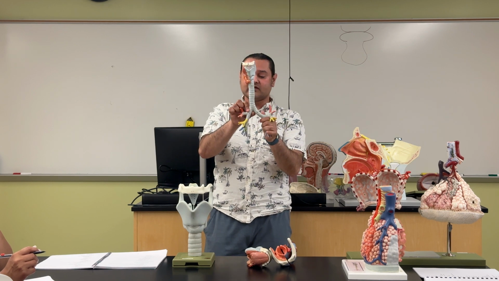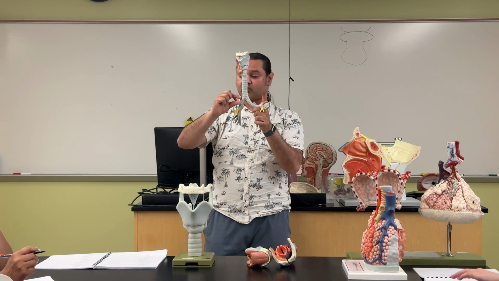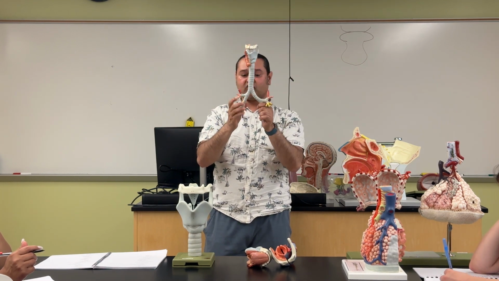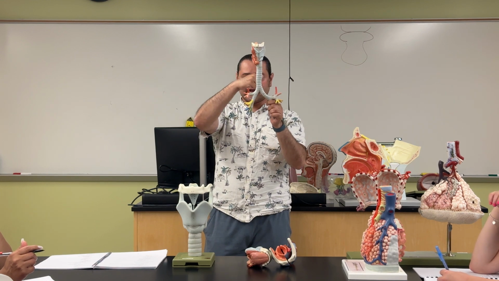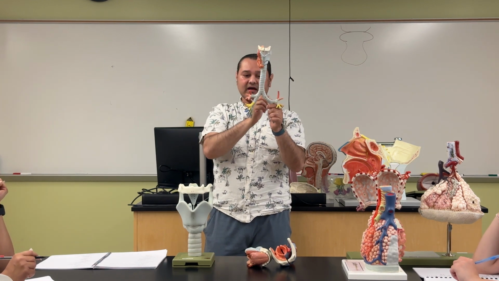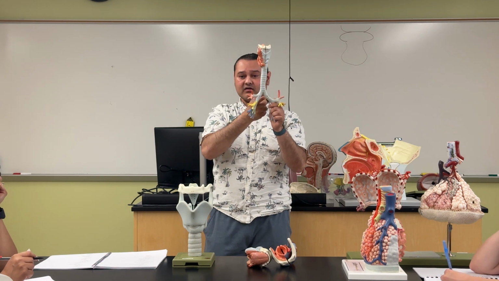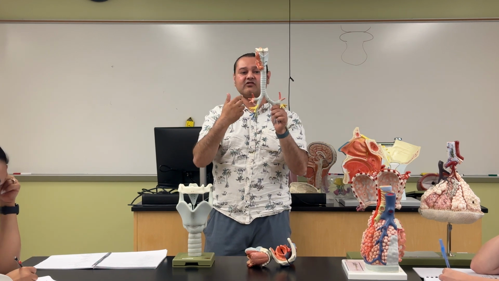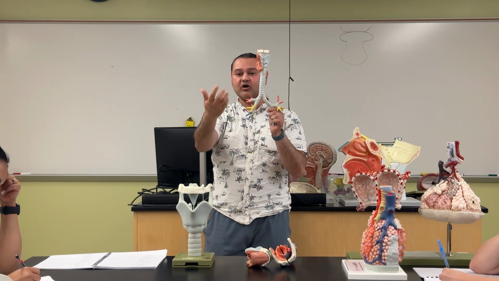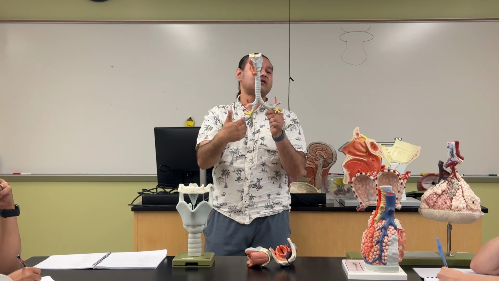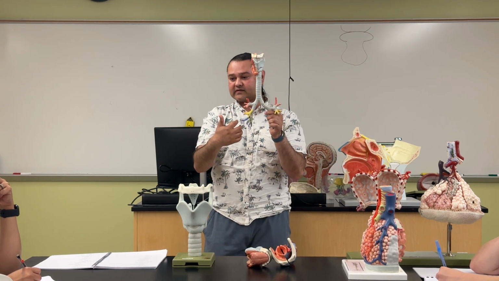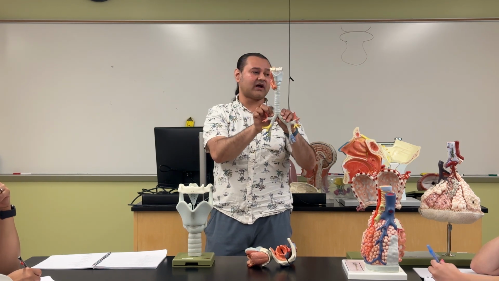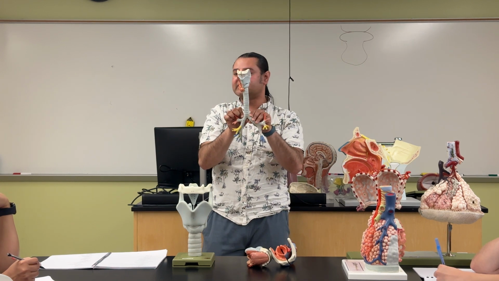Now the right one has a couple of characteristics. It's shorter, right? Everyone see that? Shorter compared to this. It's straighter because the left one sort of has to go on an angle. And it's wider. So shorter, wider, and straighter. Essentially what that's telling you is that anything that ends up in your trachea, most of the time is going to end up in your right main bronchus. The reason it's called the right main bronchus or the primary bronchus is because it's going to what?